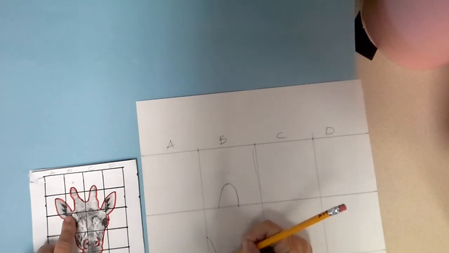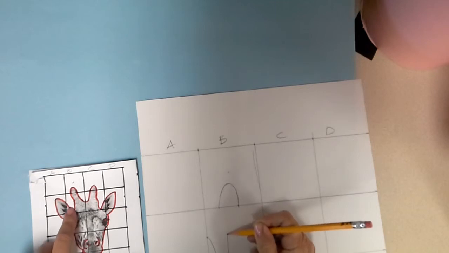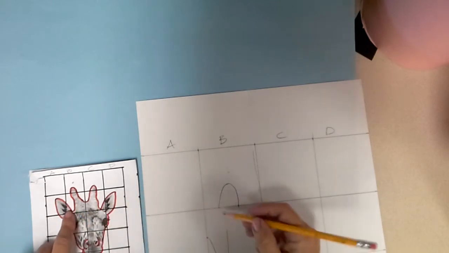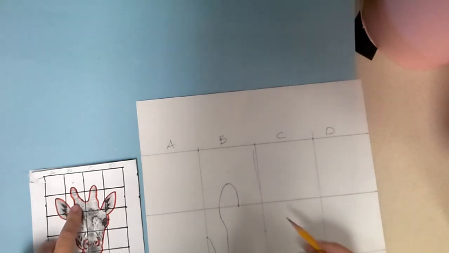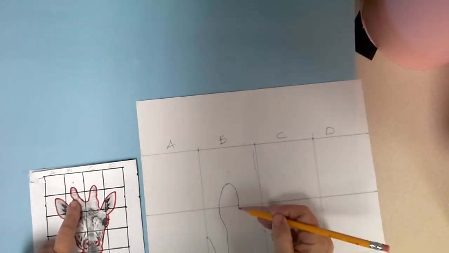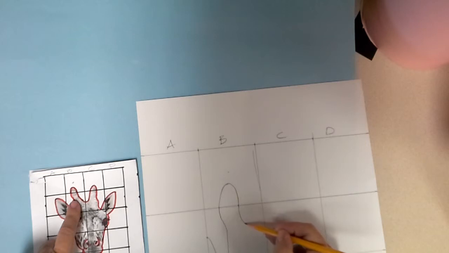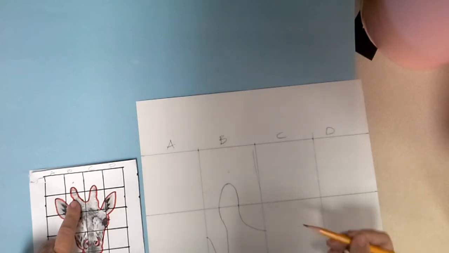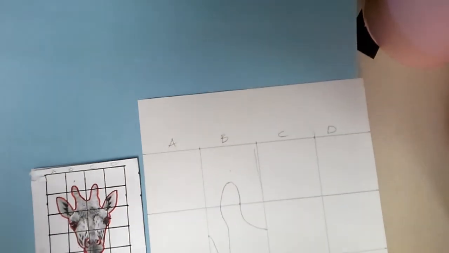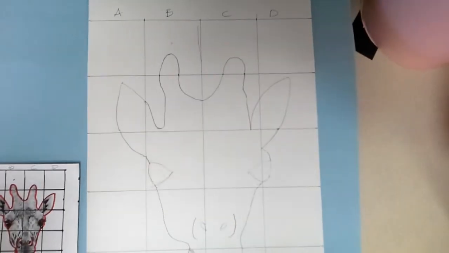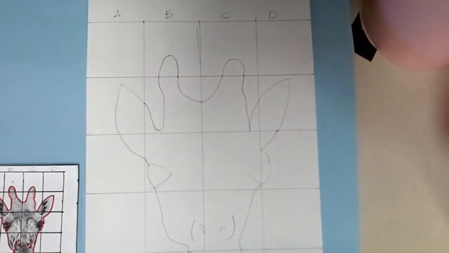Come down, goes pretty much straight up. I get a little bit past halfway, and it starts to go out. Then on the other side, it comes down and then starts to angle over. I'm going to go square by square and complete my image. Okay, now I've got him transferred. I've gone square by square.